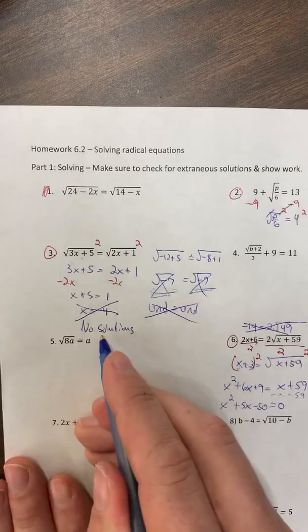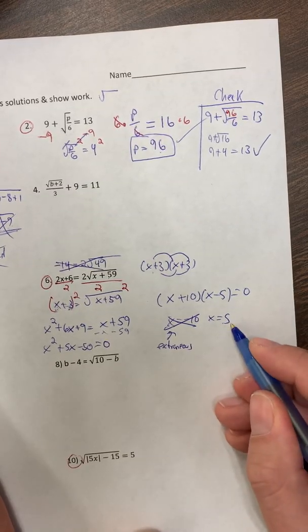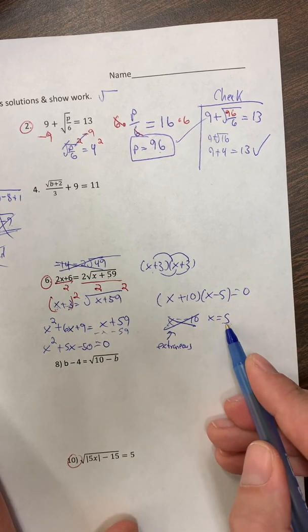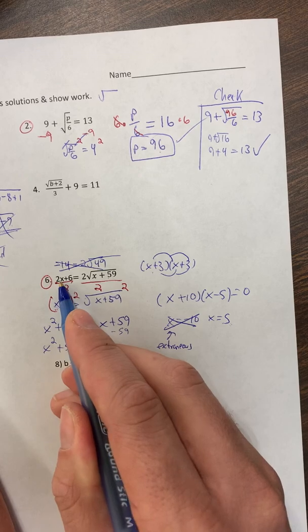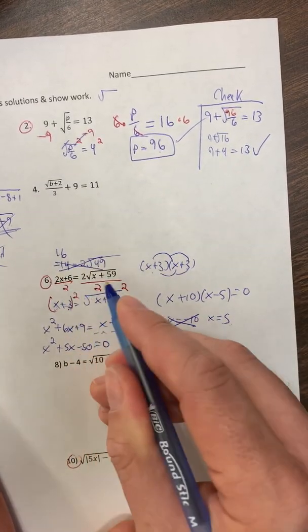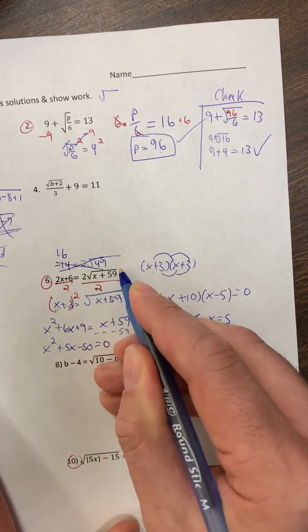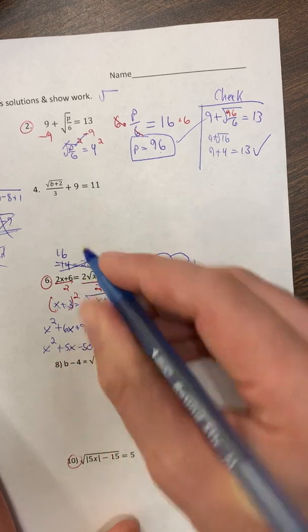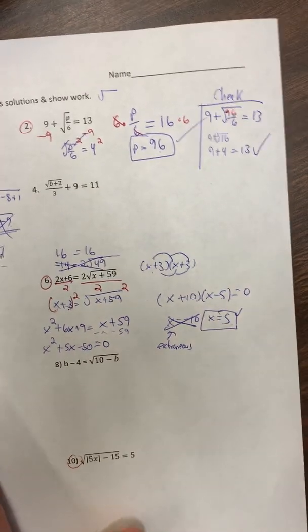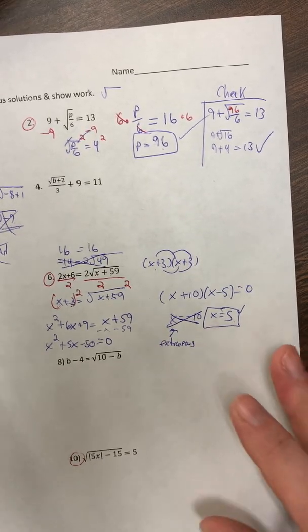But unlike last time when we said there were no solutions, there's still another solution to check. So we need to see, does x equals 5 also not work? Or maybe this one will work. Let's check it. 2 times 5 is 10. 10 plus 6 is 16, so I plugged in 5 on the left side. 5 plus 59 is 64. The square root of 64 is 8. 2 times 8 is 16. So 16 equals 16, and so x equals 5 is the solution. X equals negative 10 looked like it was a solution, but it was not.